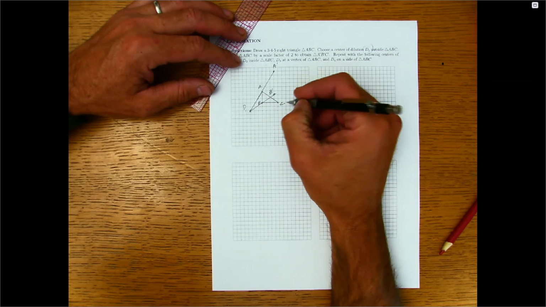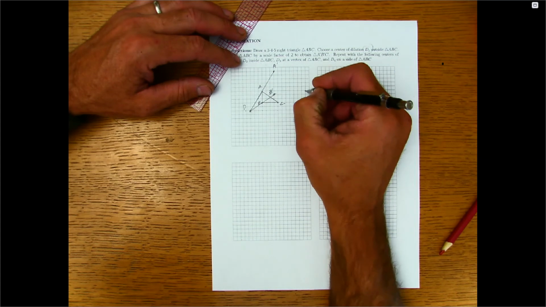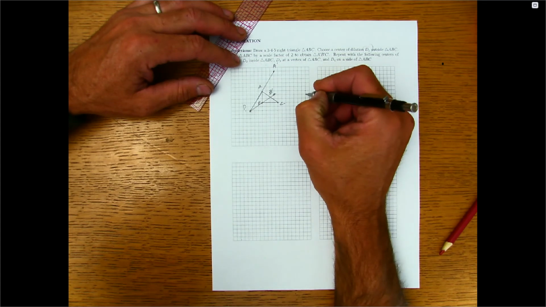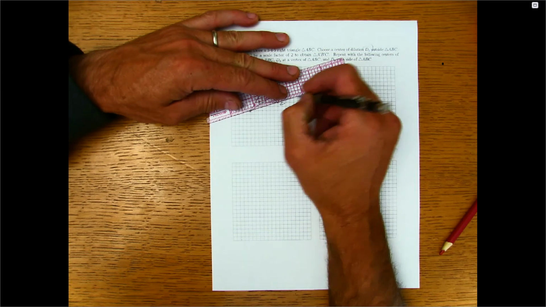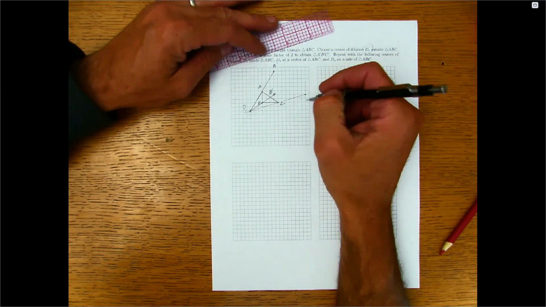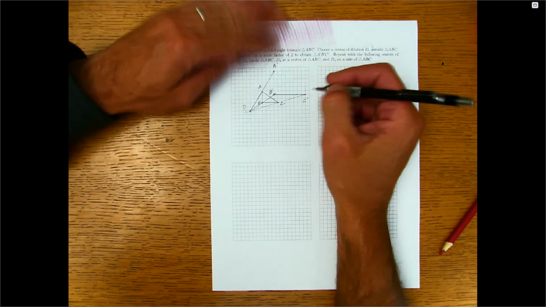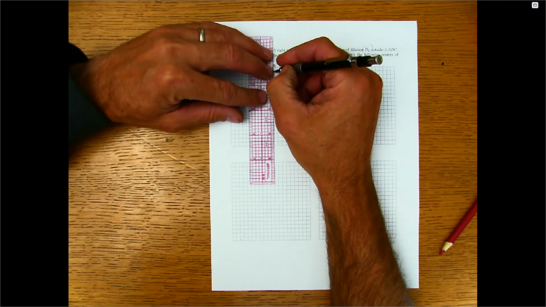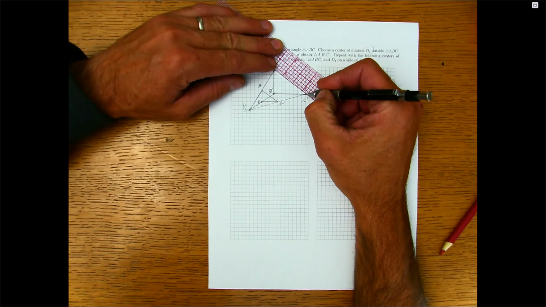So I'll go over 7 and up 2 more. Did I go up 2? I think I went right there. And I'll draw that in, and I'm going to call that C prime. And I'll go ahead and draw in my triangle, original and dilated triangles.